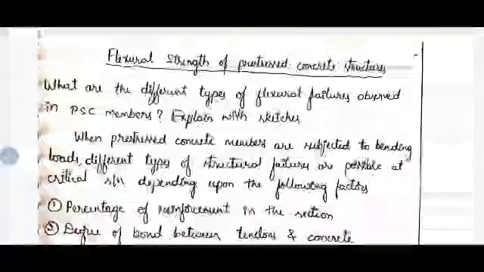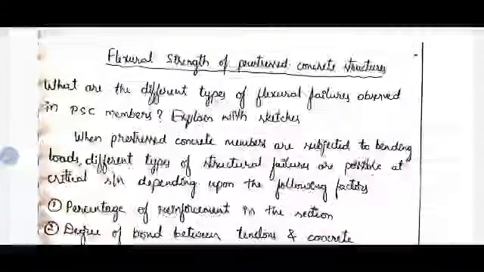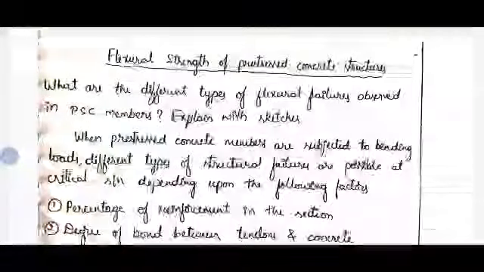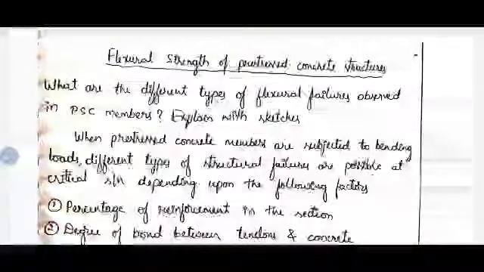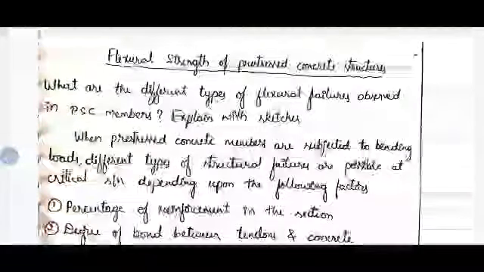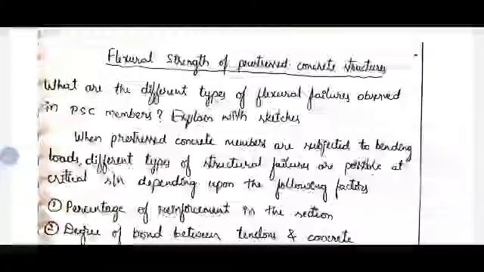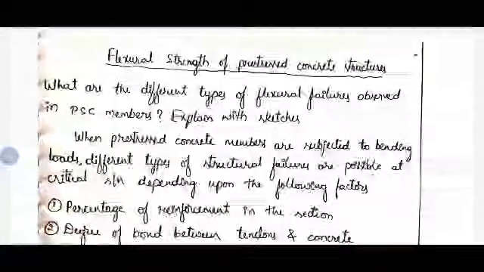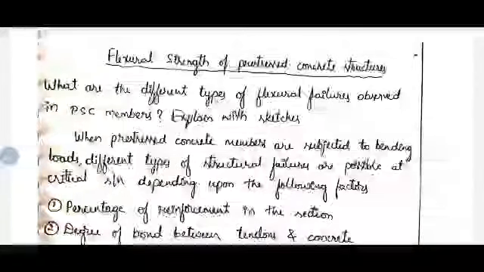Then in the second part we are going to analyze the section, then from the analysis result we are going to design what is the pre-stressing force we need to induce and what is the cable profile, all those things. So first let us start with flexural strength, or bending strength, we can say.